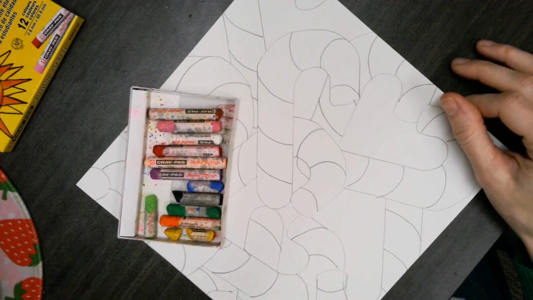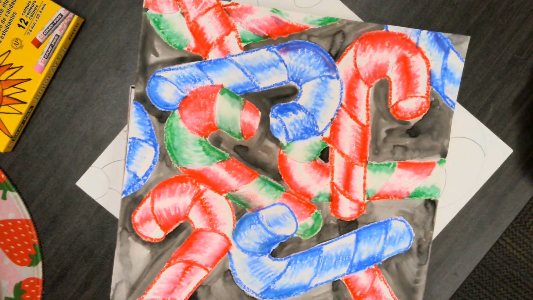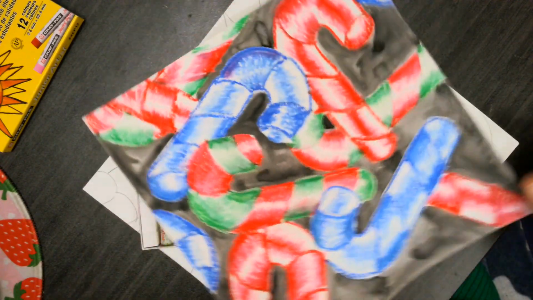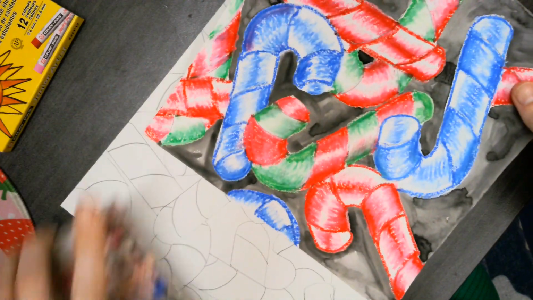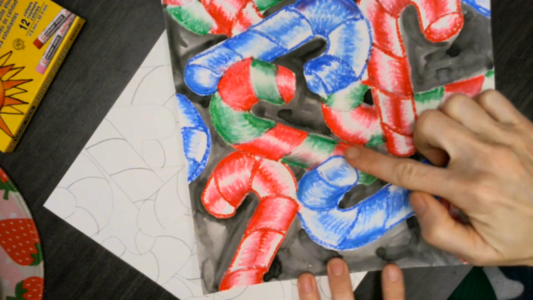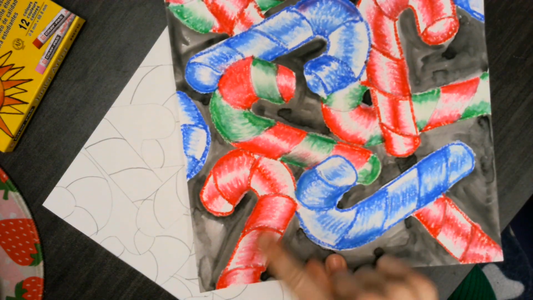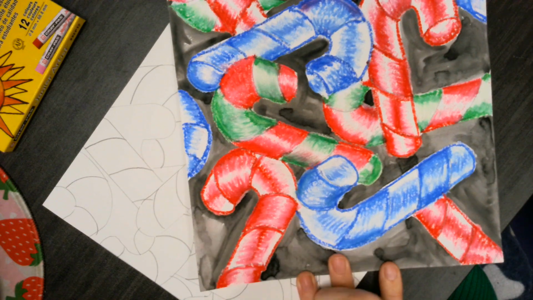We know there's different values, right? We have highlights, middle values, and shadows. So here's my completed example, right? And you'll notice that I have a highlight, middle value, and shadow on each of them. I'm going to show you two different kinds, one that is using two different colors, and then one that's using one different color, or is wanting to use white on them.